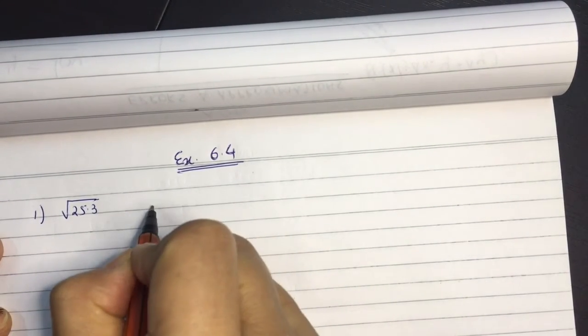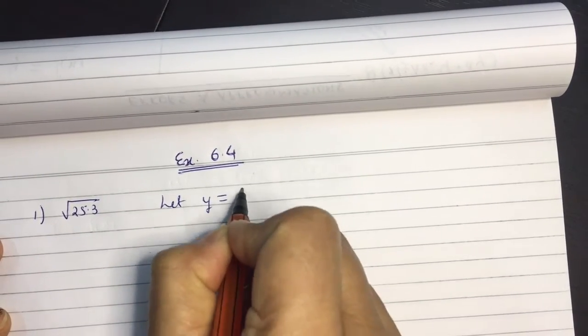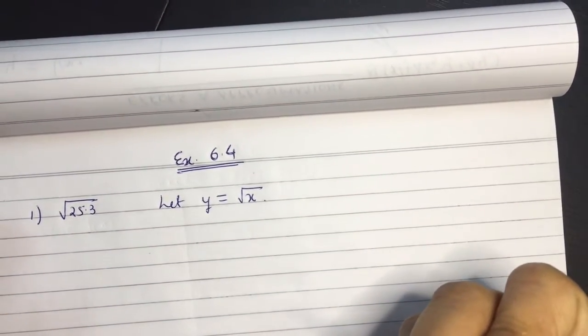So let's take up the first question, which is find the approximate value of square root of 25.3. Now again, this is a square root function, so the baseline function which we will take as, let y equal to square root of x.